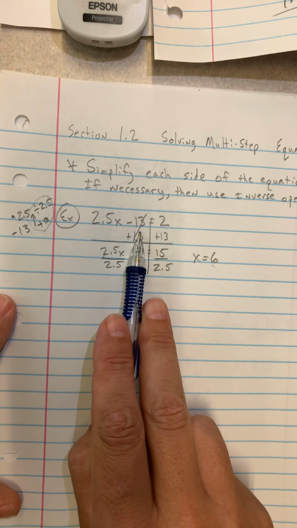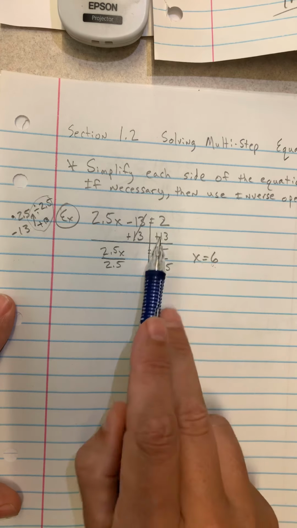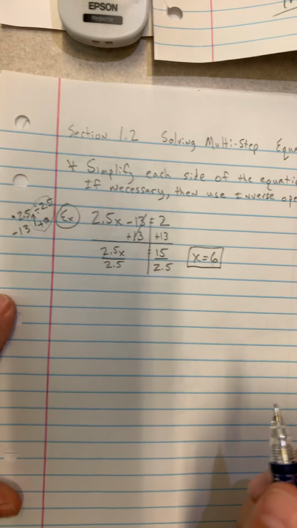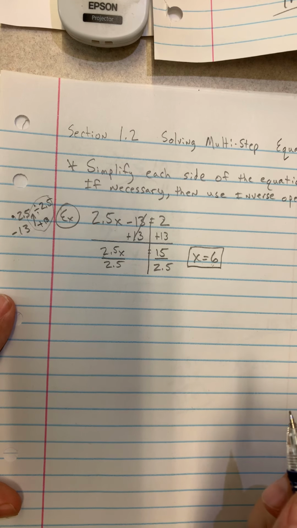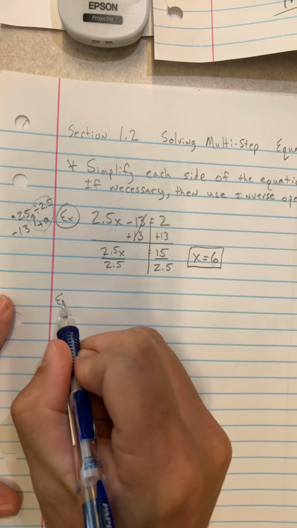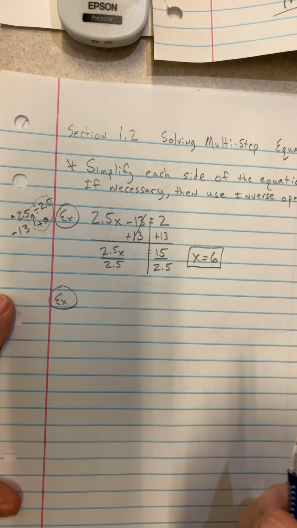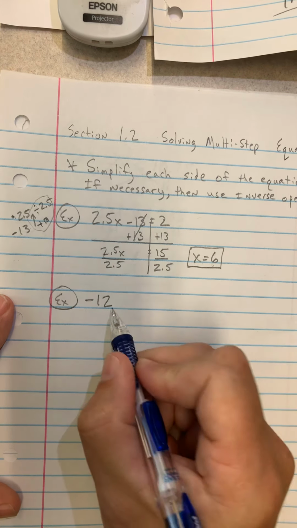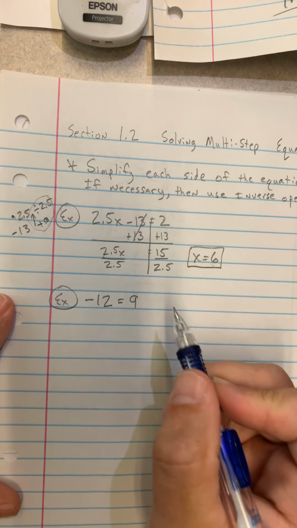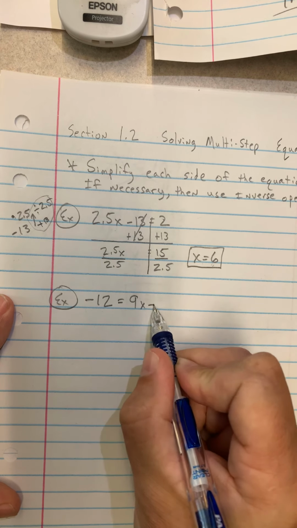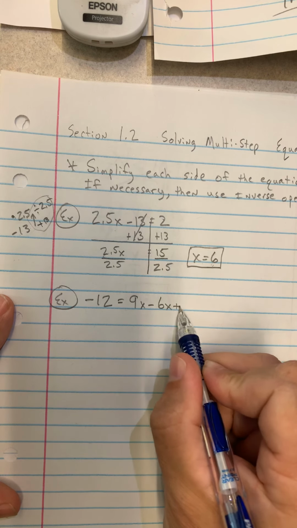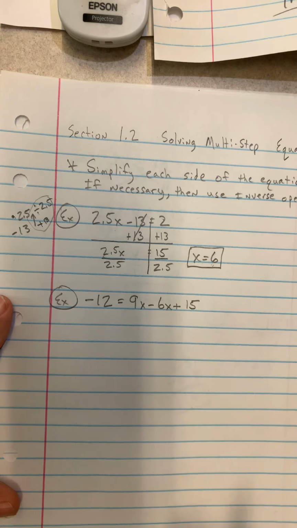If I subtract 13 away, that indeed gives me 2, and I will box that in. Next example. Negative 12 is equal to 9x, subtract 6x, plus 15.